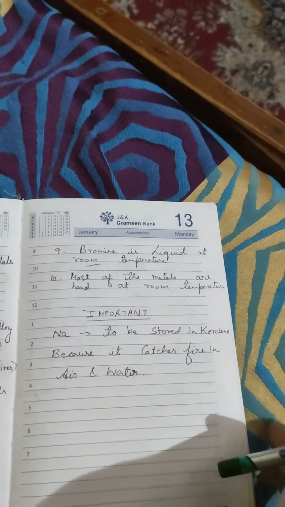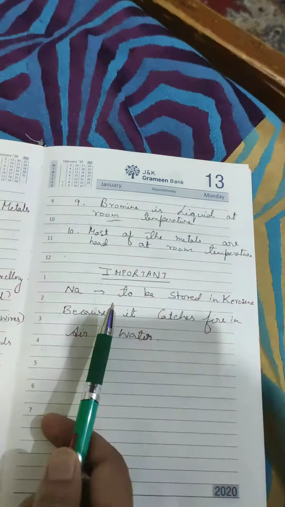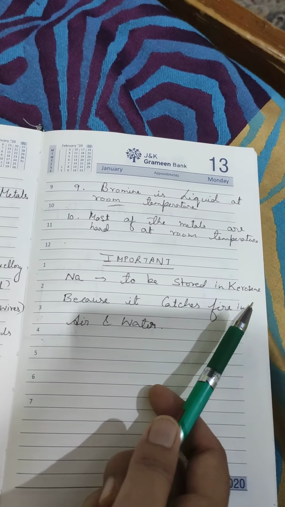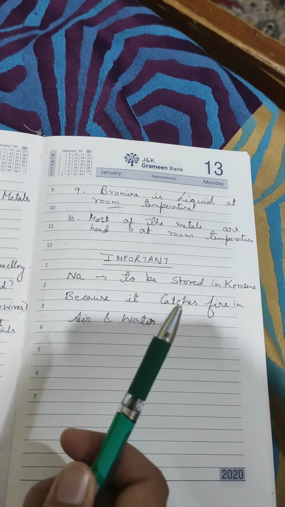One more thing that we need to learn here is sodium is highly reactive. That's why it needs to be stored in kerosene. That means some other solvent because it catches fire in air and water quickly.